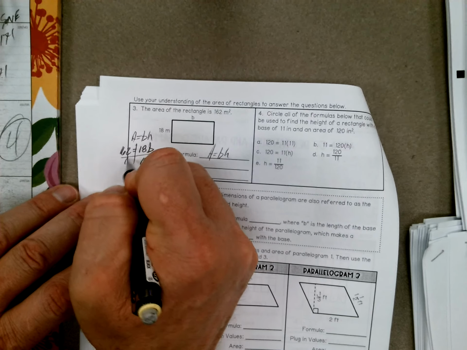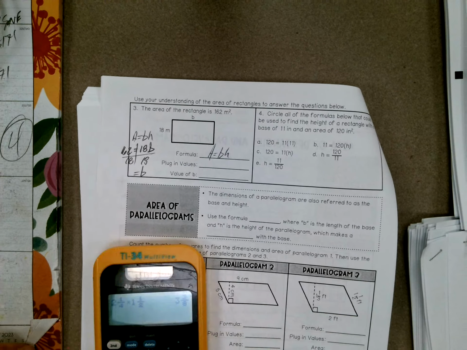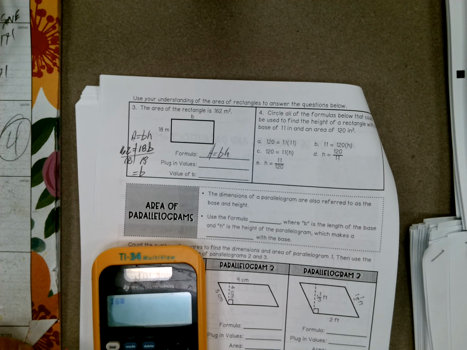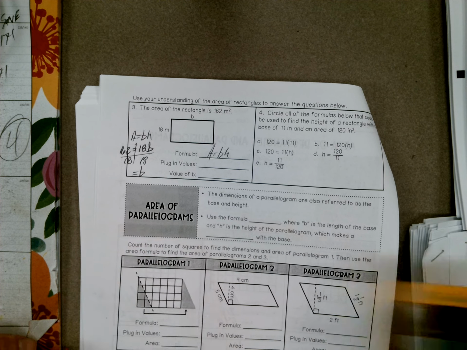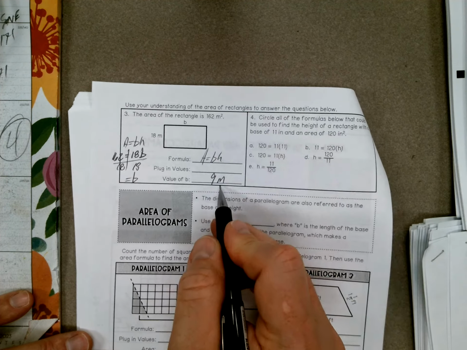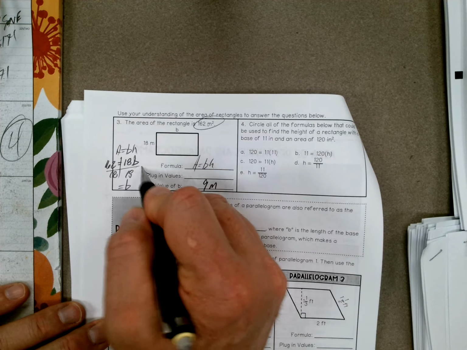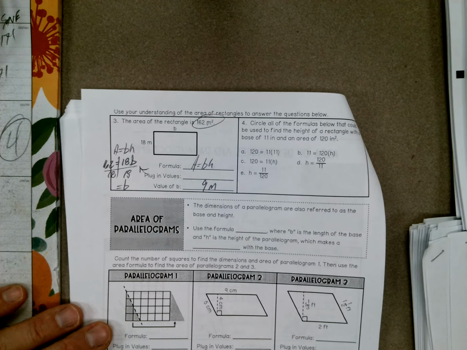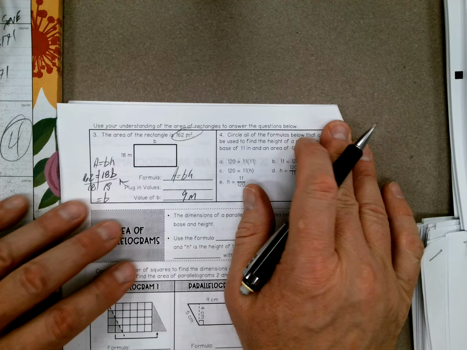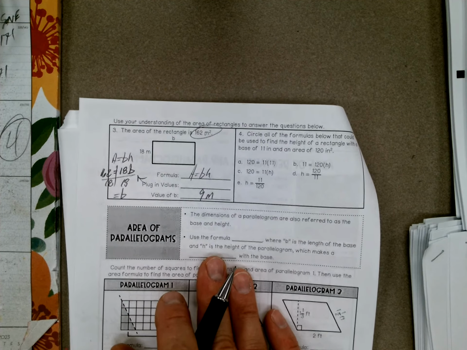I'm going to divide both sides by 18, grab my calculator, right? 162 divided by 18 is 9. So the base is 9 meters, not square meters, because we already have the area. When I plug in the values, I just did my work there. So to me, that makes just a little more sense when I do that, right? Okay.